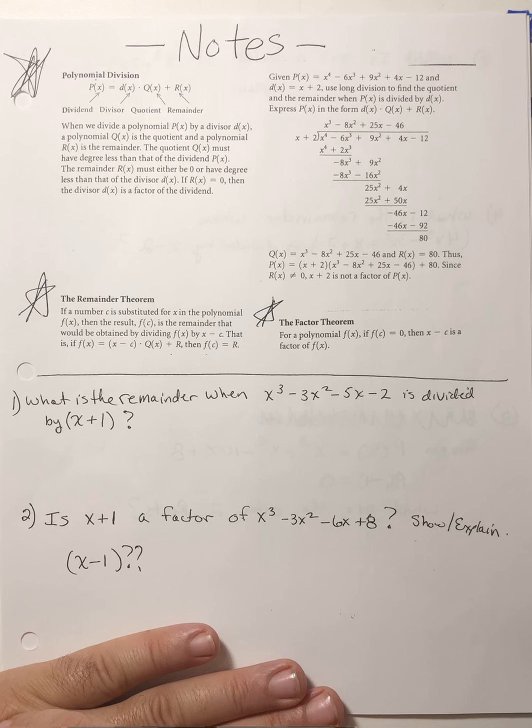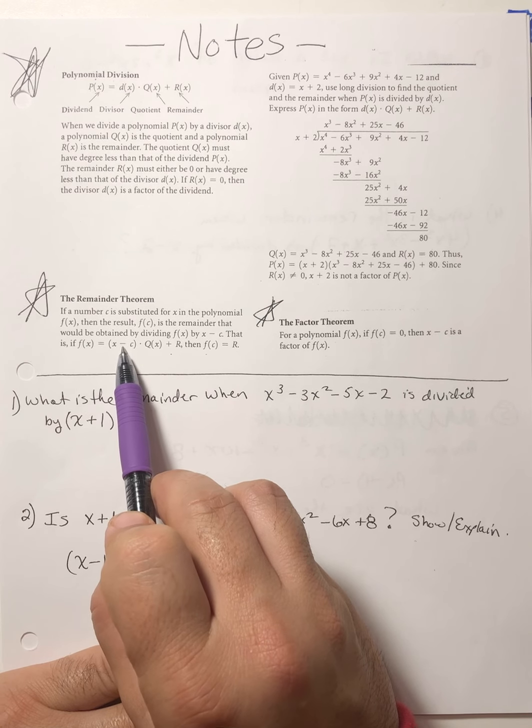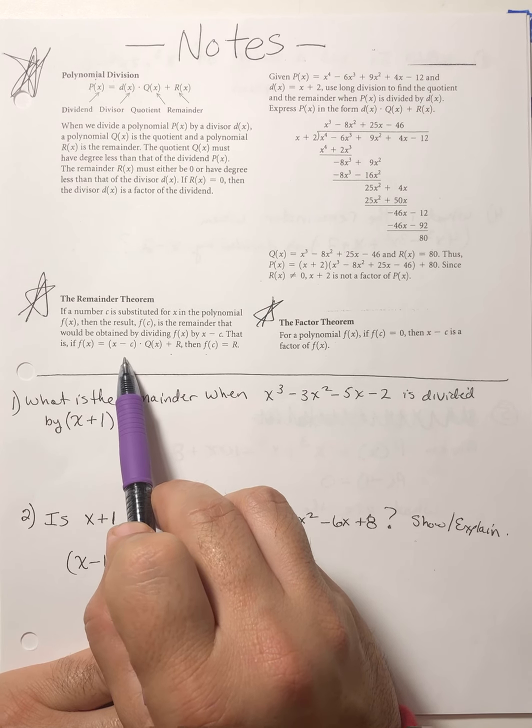Notice how it's written out. If x minus c is the possible factor, then the possible root is c, and we've talked about that already.